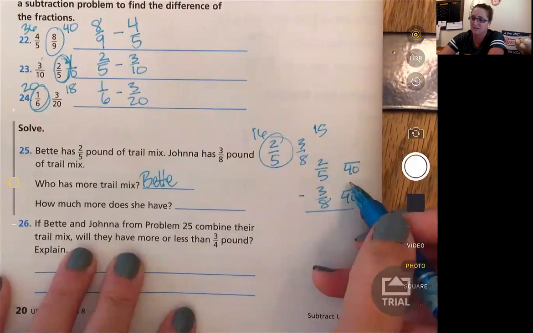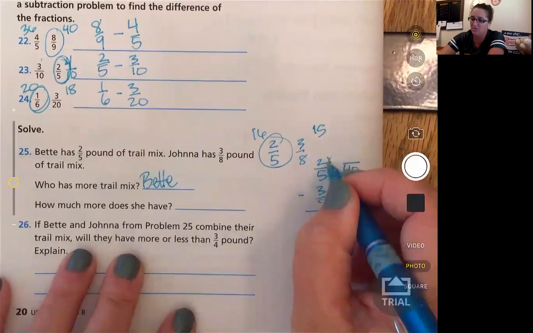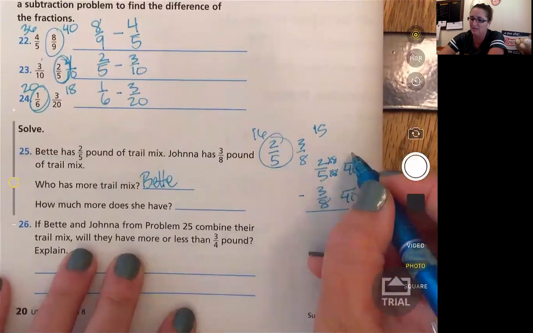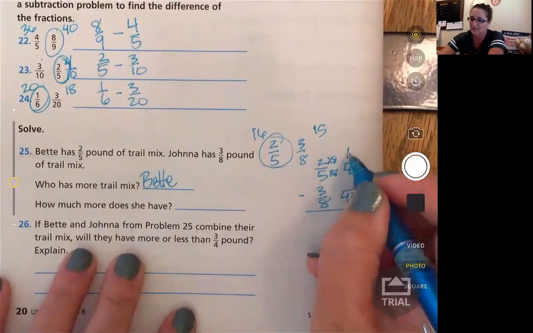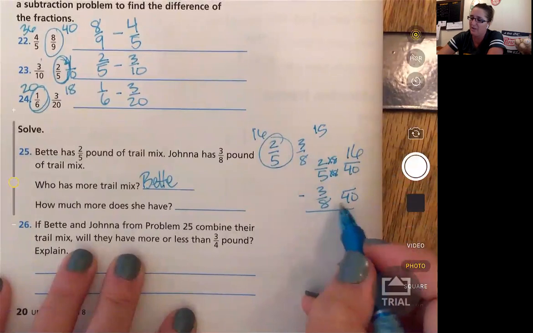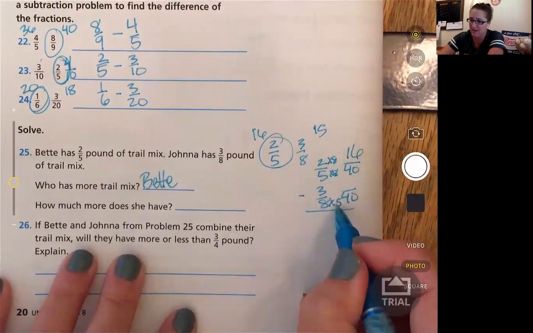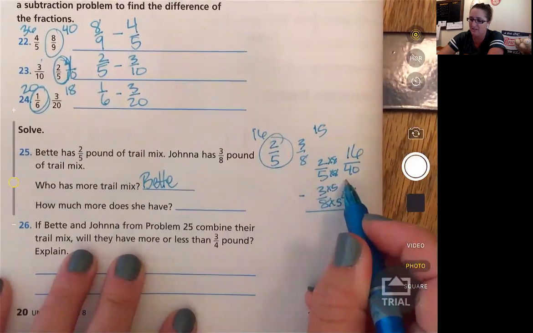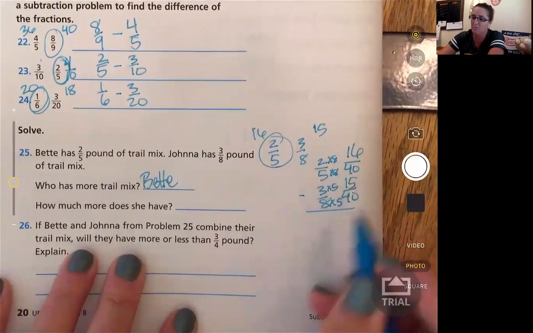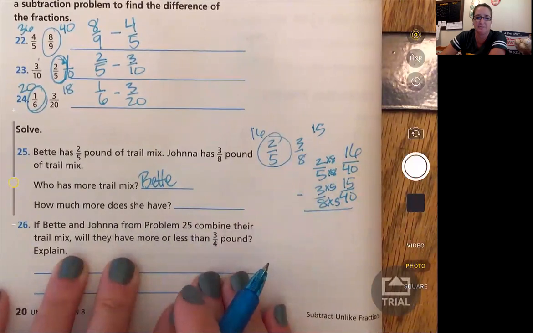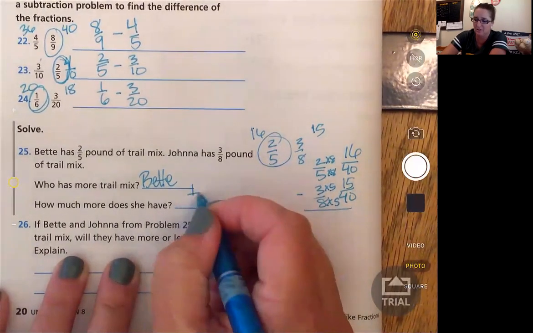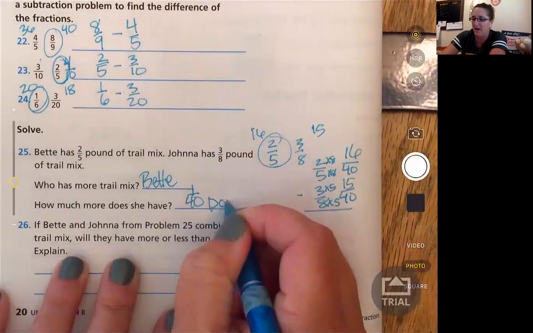Multiply by 8. 2 times 8 is 16. How do I get from 8 to 40? Times 5. 3 times 5 is 15. How much more does she have? 1/40th pound.